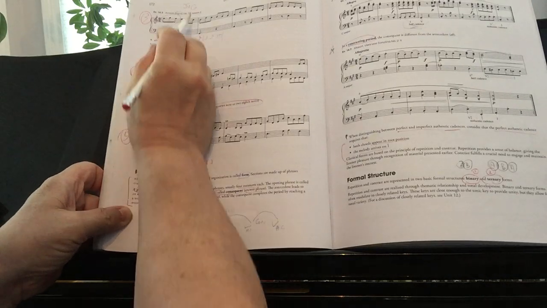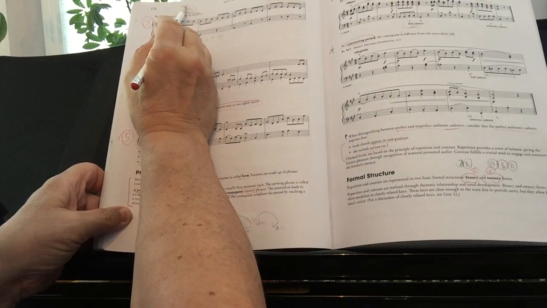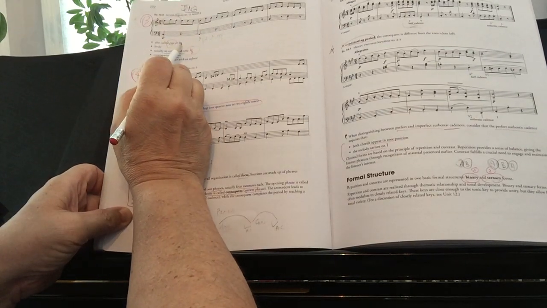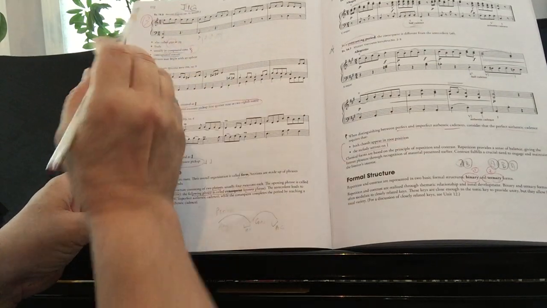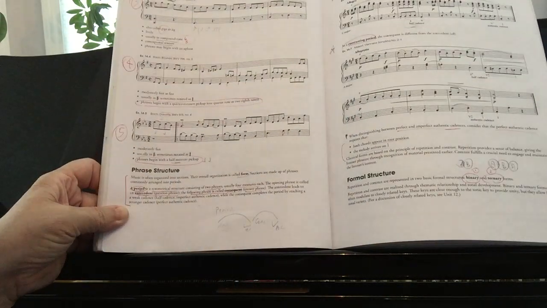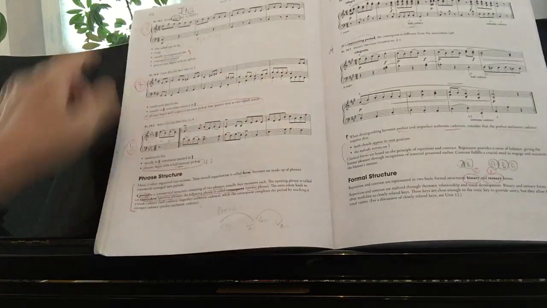It is called a jig, J-I-G, or giga in Italian, or jig in English. Gigue is Francais, French. Again, the French dance. 6/8 time. That's the third one.